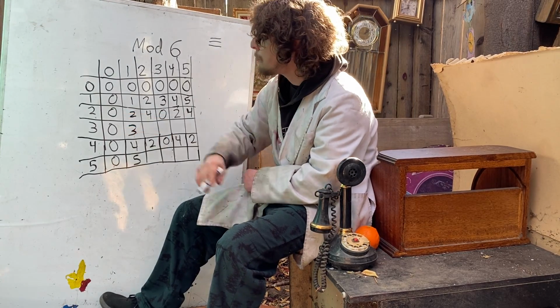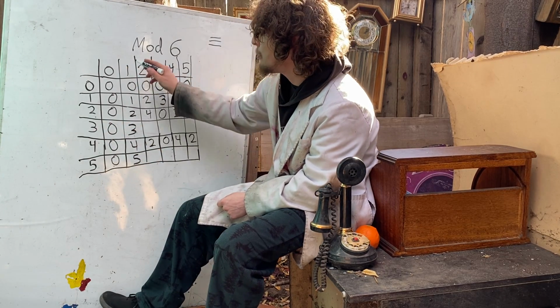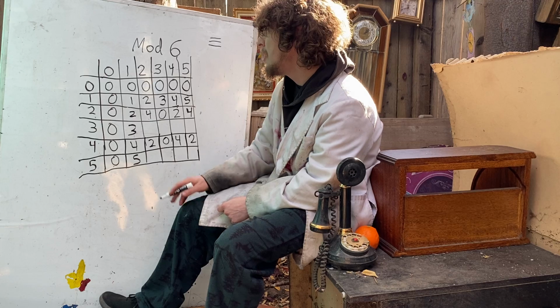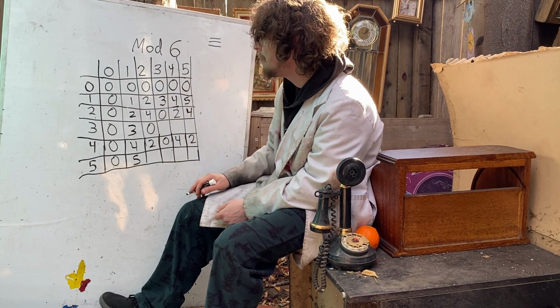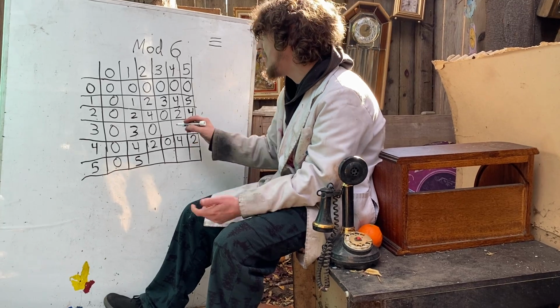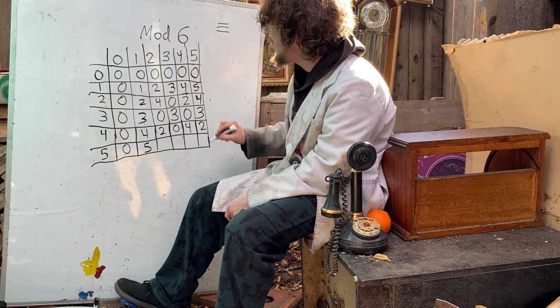Now what happens on the 3 row? Well, we got 3 times 0 is 0, 3 times 1 is 3 itself, 3 times 2 is a multiple of 6, so it gives us 0. 3 times 3 ends up being 3 more, and we get 0's and 3's alternating.